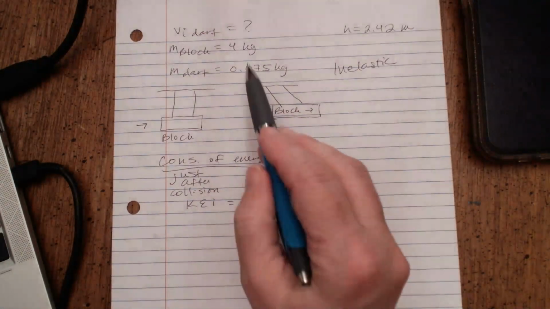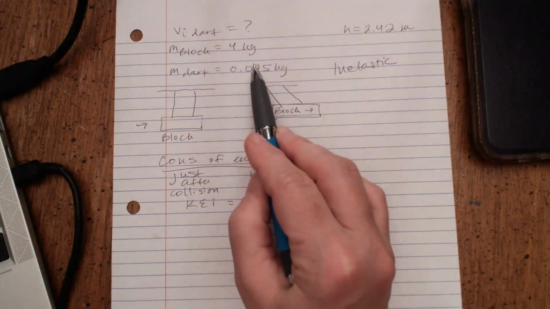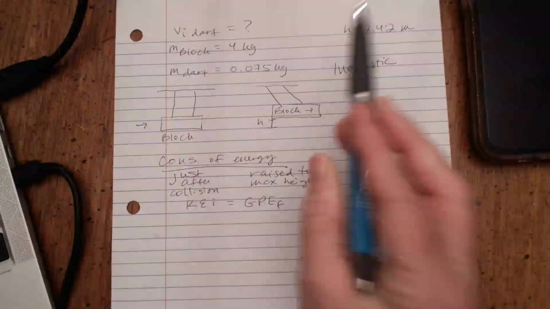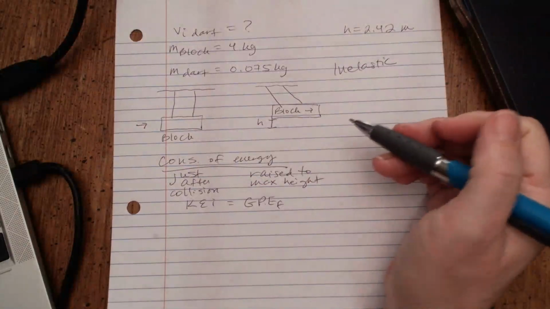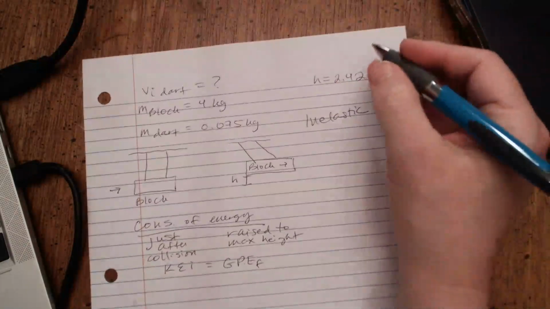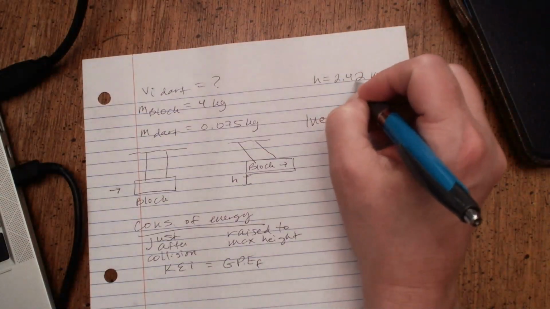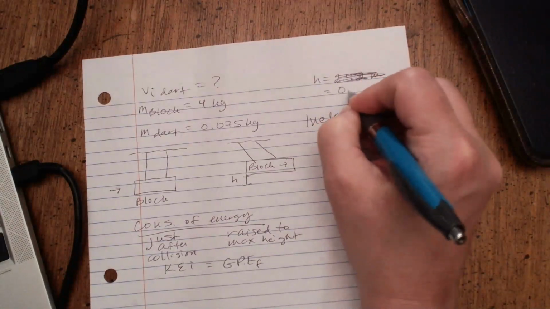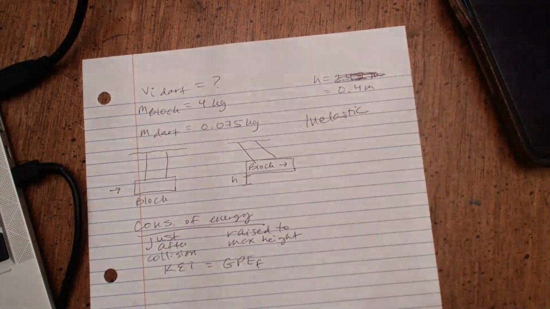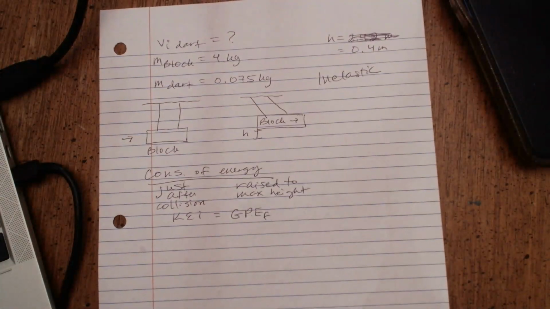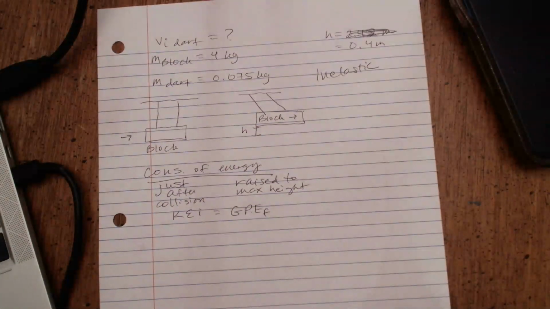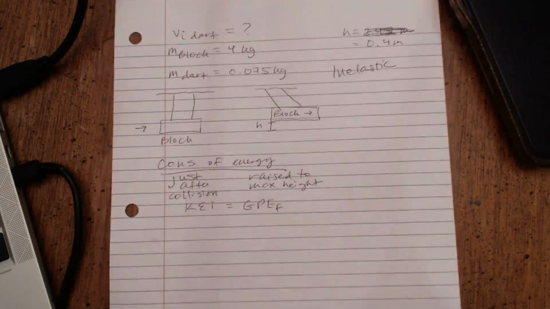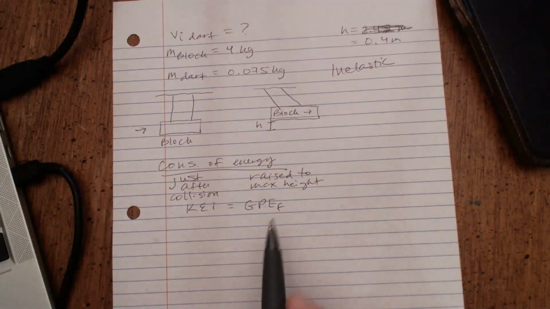So, I've got a couple of masses written here and a height. Actually, I need to subtract the base height from this. So we're going to use a height of 0.4 meters for this scenario. This is one that I picked from the online simulation that I showed y'all the other day. I just set it up from that.